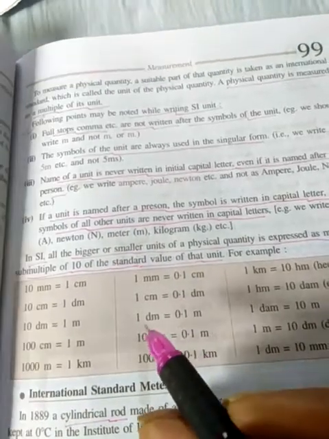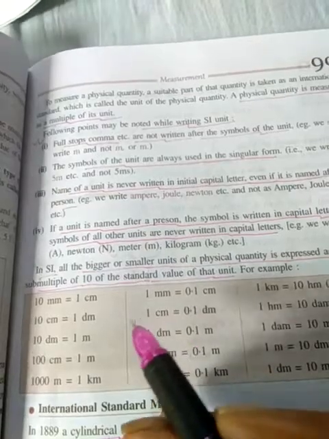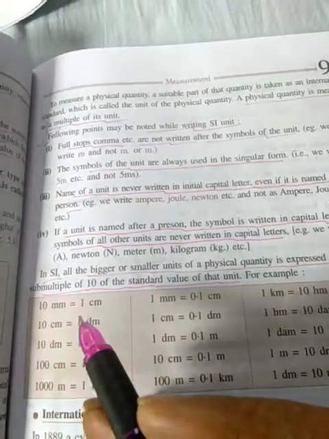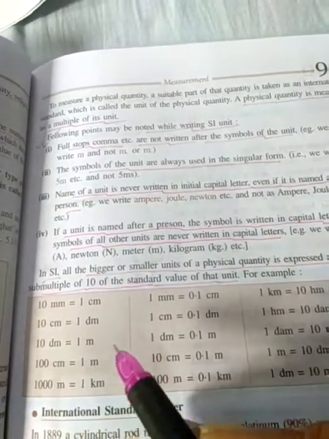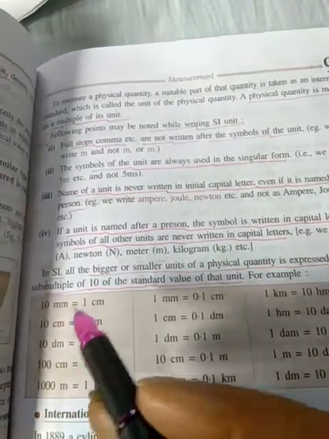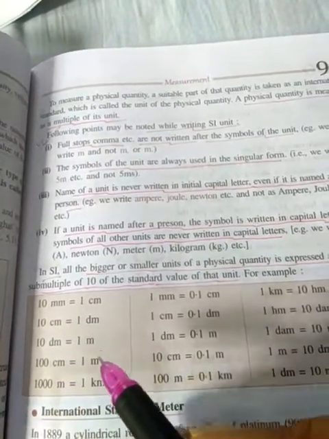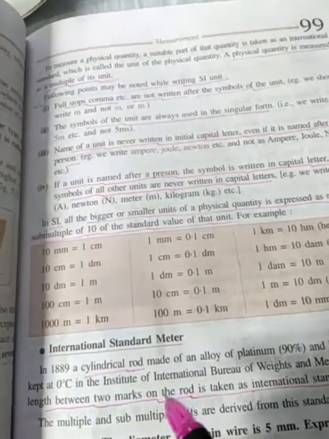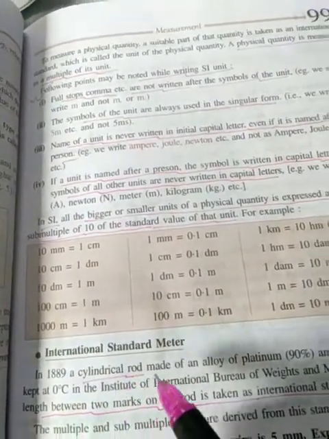I think we have the knowledge in this mathematical calculation. Clear? Conversion of the different units from millimeter to centimeter, centimeter to meter, etc. Such as 10 millimeter equal to 1 centimeter. You can go through it. Very easiest one.